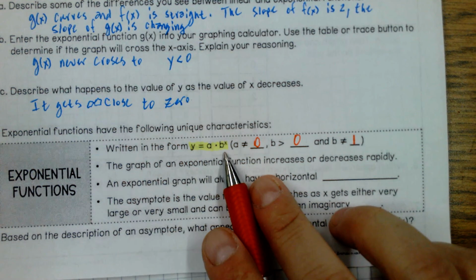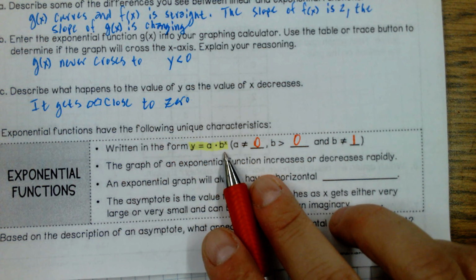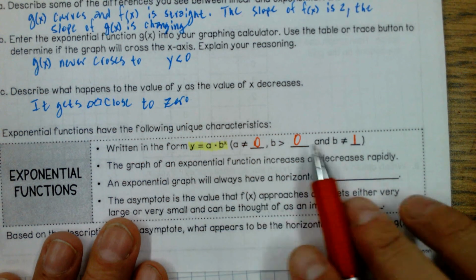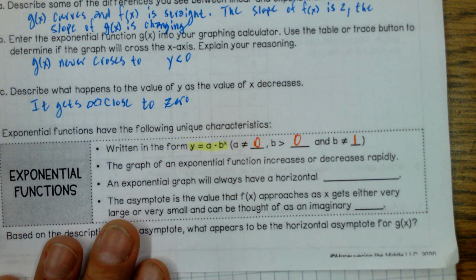And that's for obvious reasons also. 1 to any power, so 1 to the 8th, 1 to the negative 3rd, 1 to anything is always 1. And if it's just 1, it's just going to make a line. And we don't want this to be a line. We want it to be a curve.